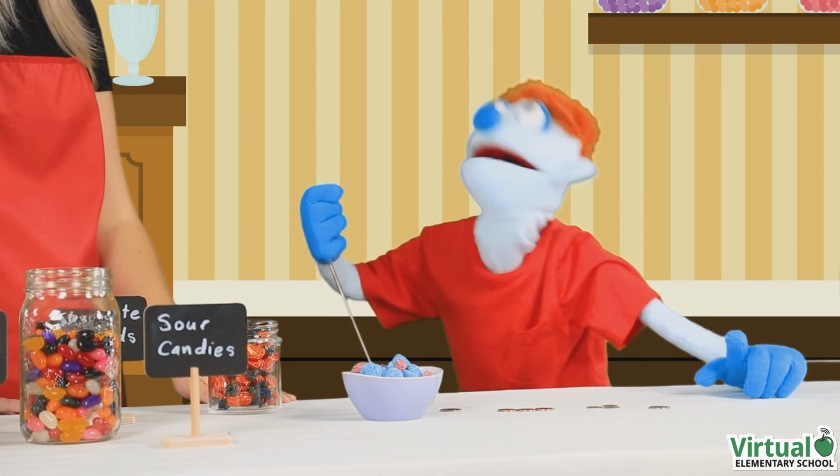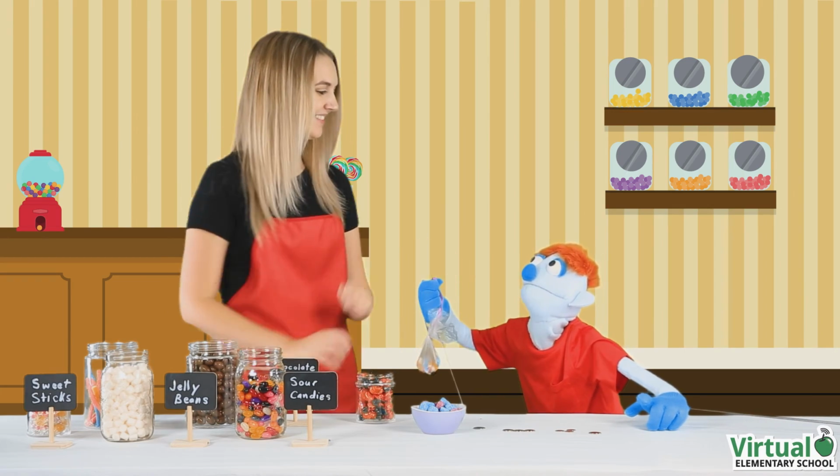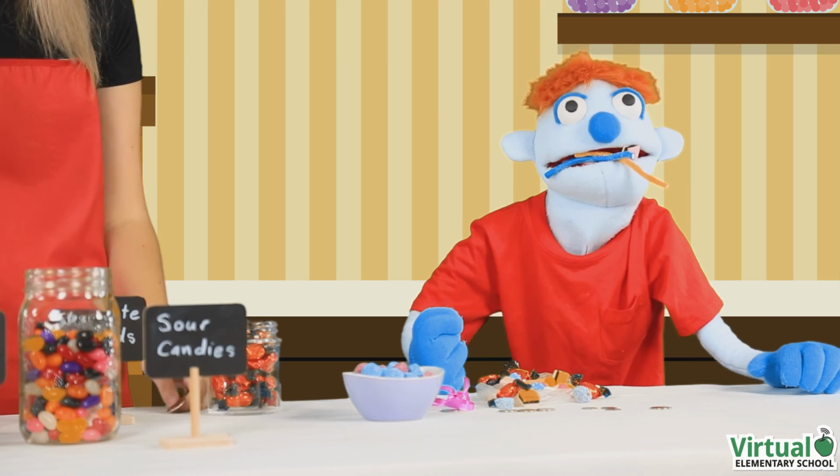Here is 65 cents. 1 bag of candy, please. There you go, Digit. Thanks. There are many ways to show money amounts. If you follow these steps, you'll be a coin-counting genius in no time.